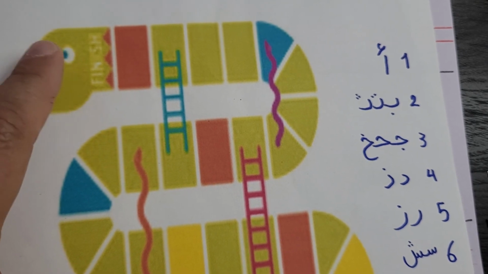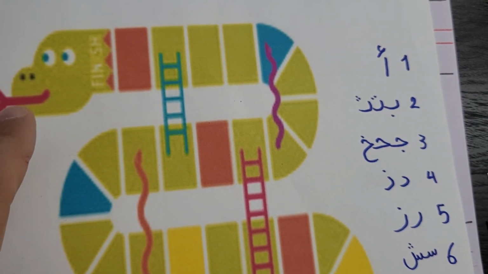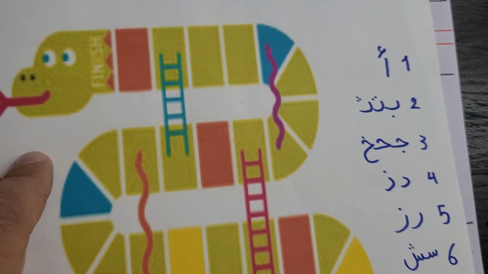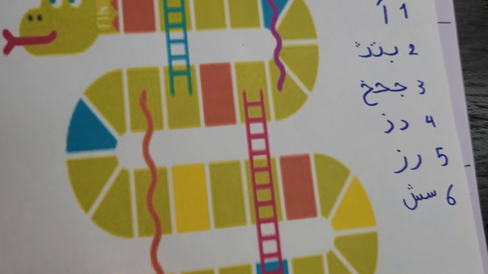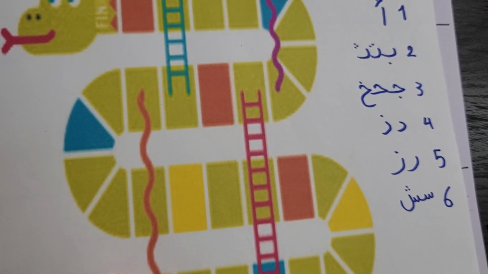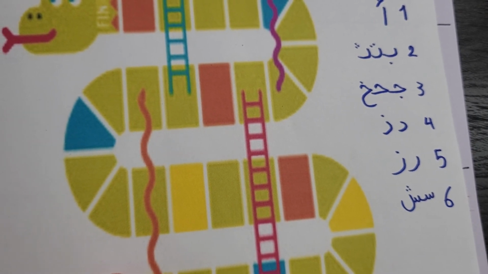So practice this game for me, please, with your mother or with your teacher, or even with your friends. It's really nice and happy. It will make you smile while studying Arabic. Thank you for today. Enjoy.